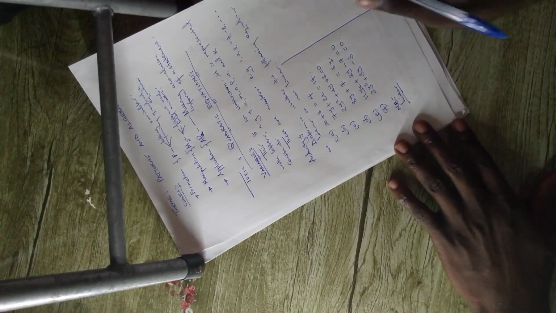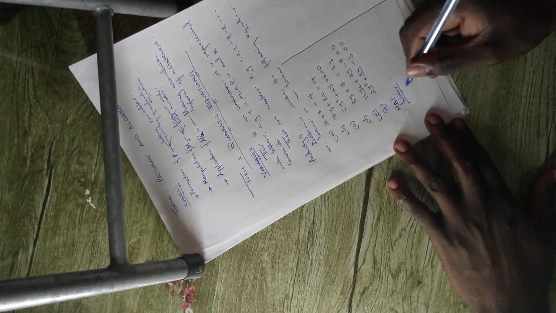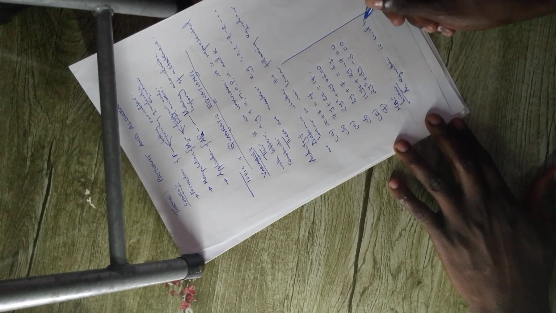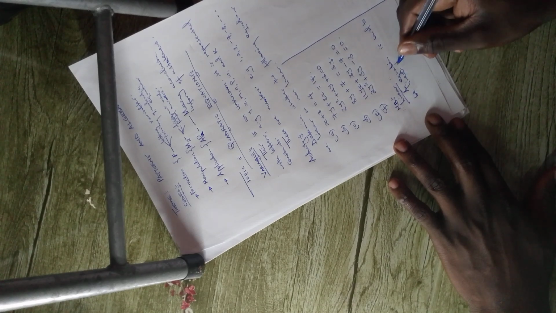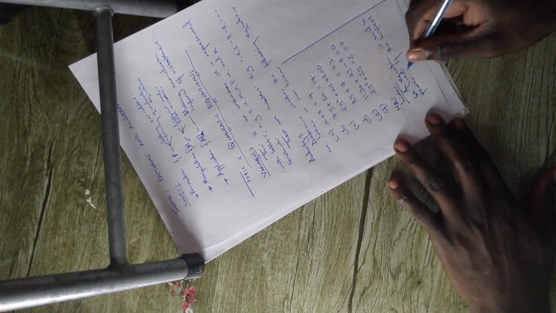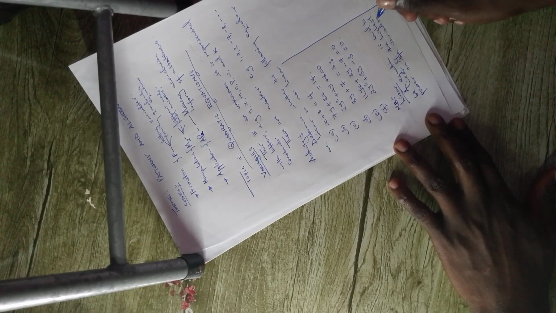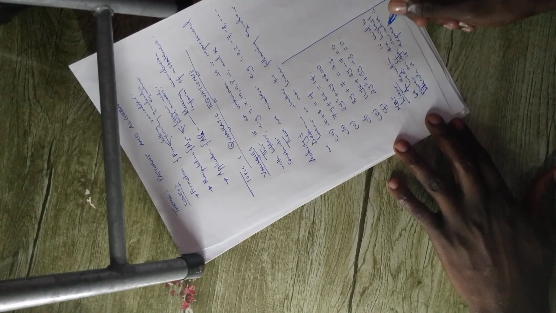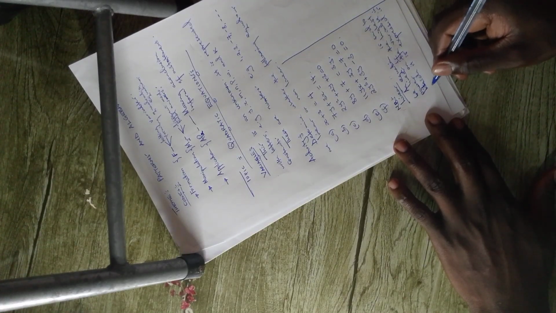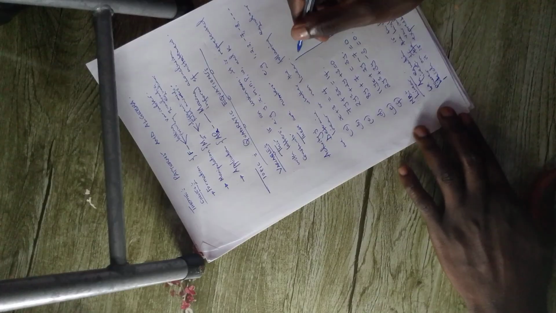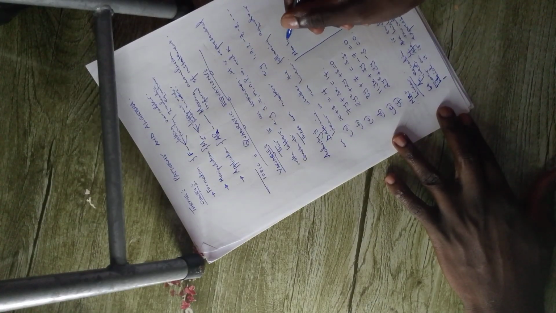An equation is said to be linear if the highest power on the variable in which it is expressed is 1. Otherwise, it is nonlinear.